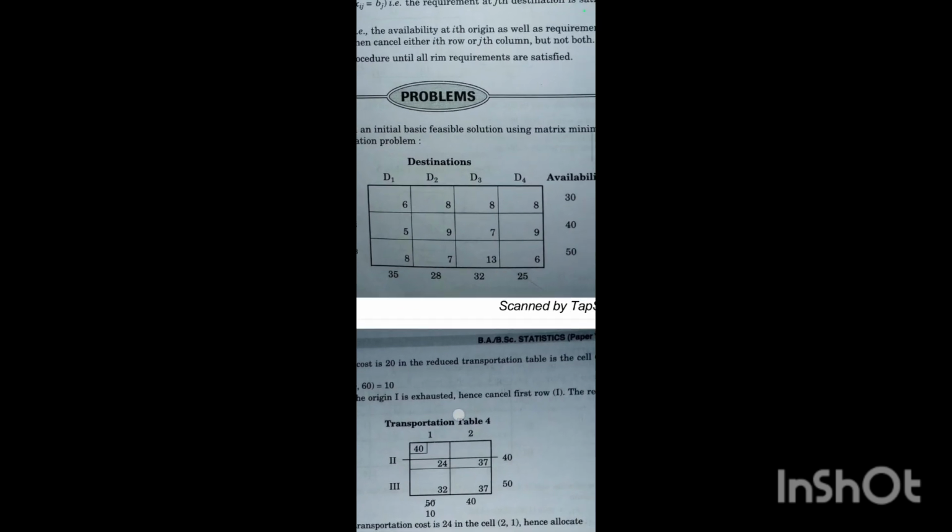This is the procedure for the matrix minima method, or least cost entry method. Many people call it the least cost cell method. It is very simple to compare and easy to calculate compared with all other methods.